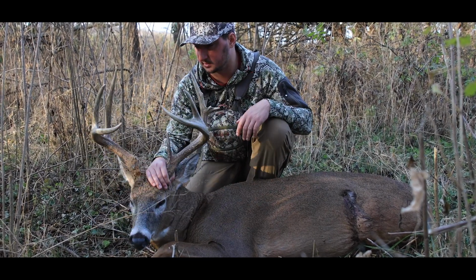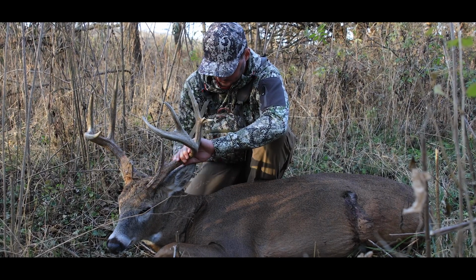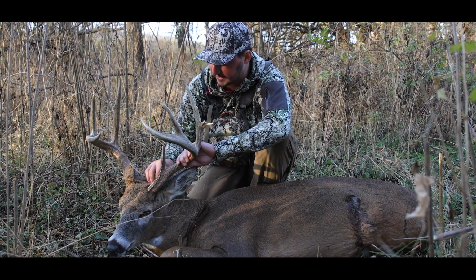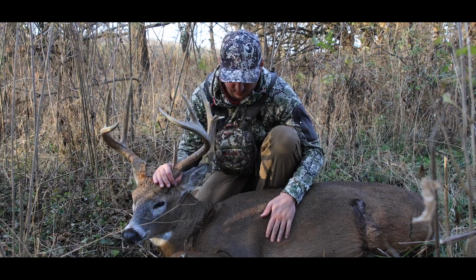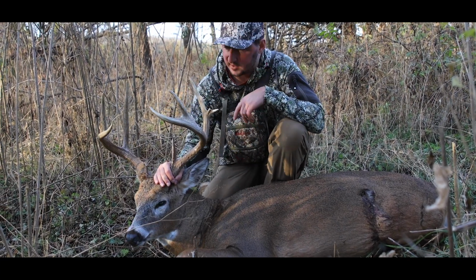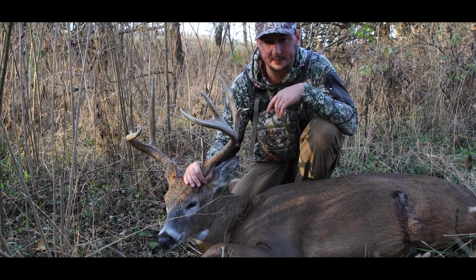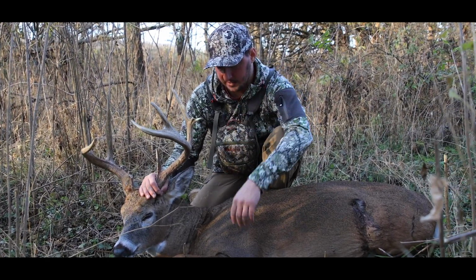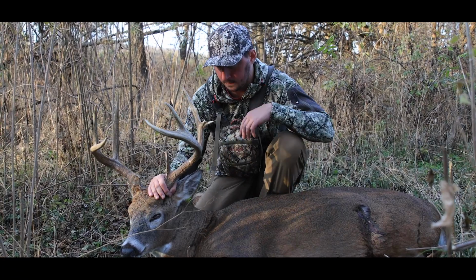I'm glad that we didn't have to leave him overnight because I don't want to lose this cape, this meat and stuff like that, because my venison supply is getting pretty low. So I wish he would have stopped when I had grunted at him to stop, but it just so happens that he didn't. But I'm pretty proud to wrap a tag around this deer.